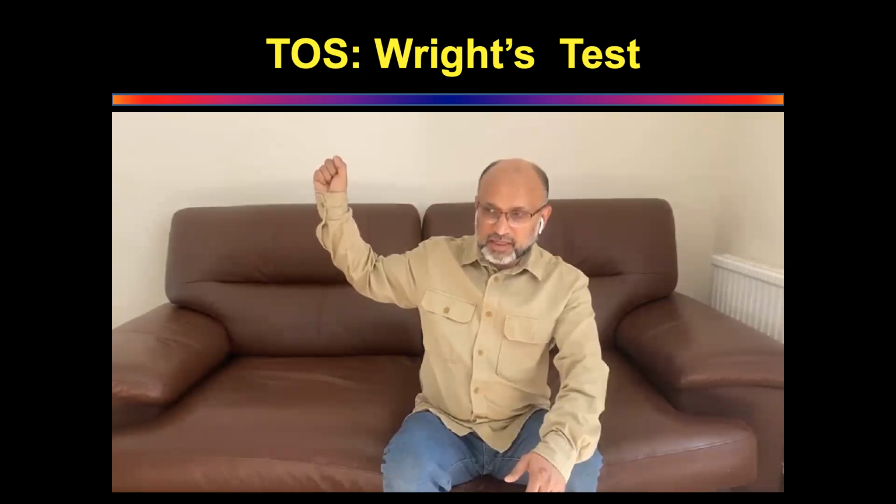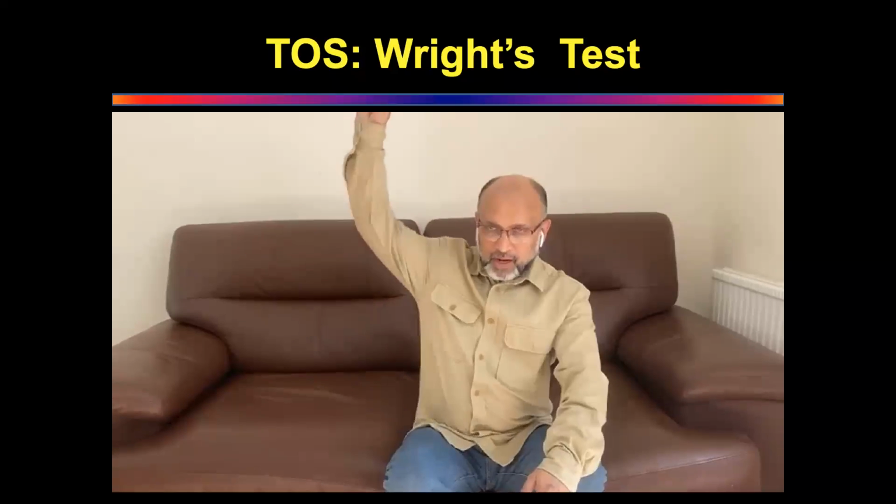In the second step, hyperabduct the shoulder. This way, you're compressing the costoclavicular space. For this test to be positive, you have to look for radial pulse ablation and reproduction of the symptoms.